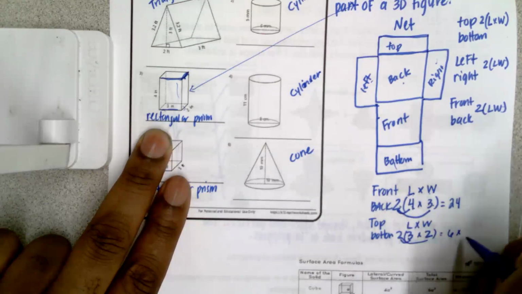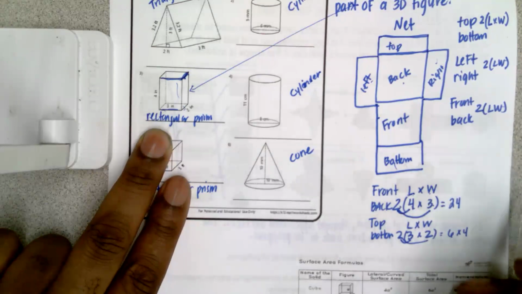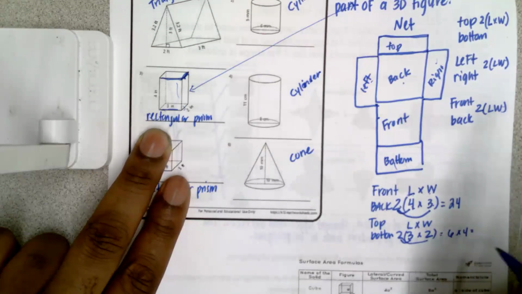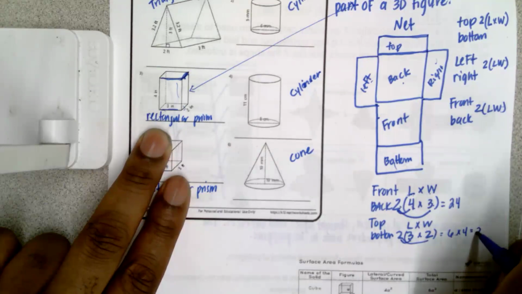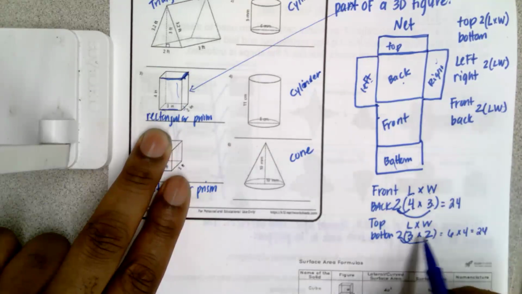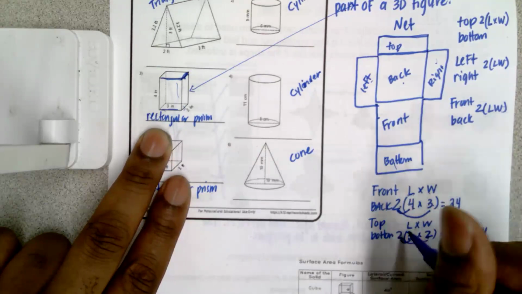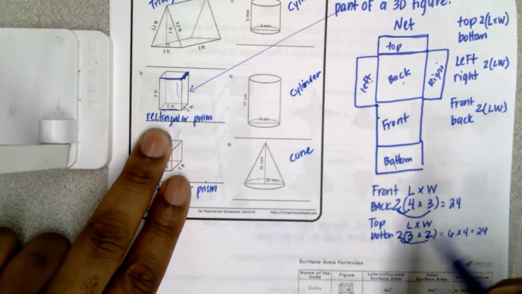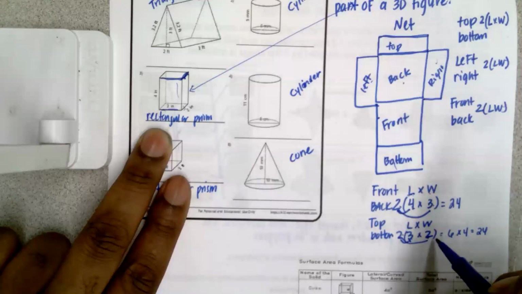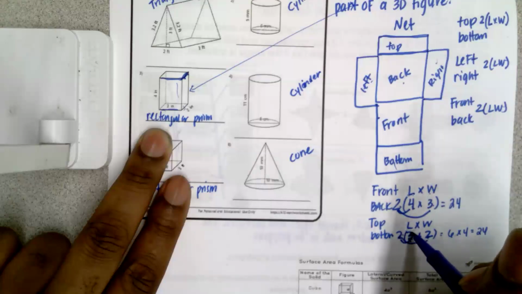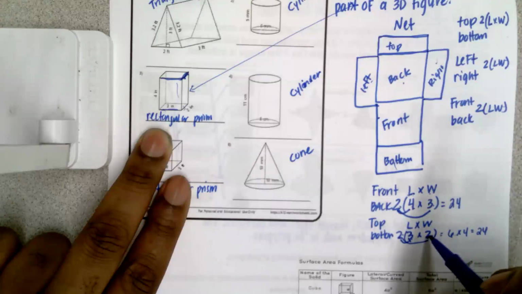And then 2 times 2 is 4. And 6 times 4 is 24. You could also do 3 times 2, which is 6.